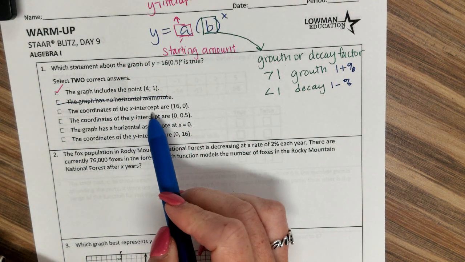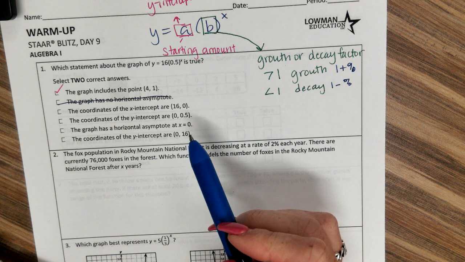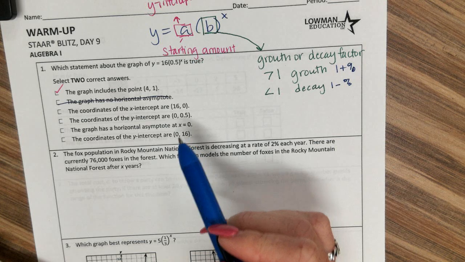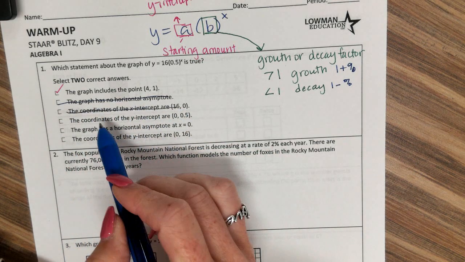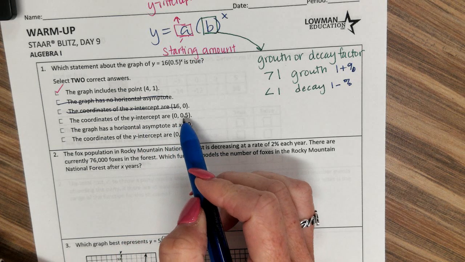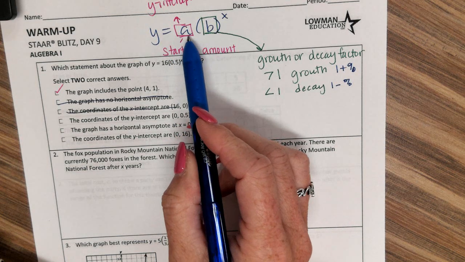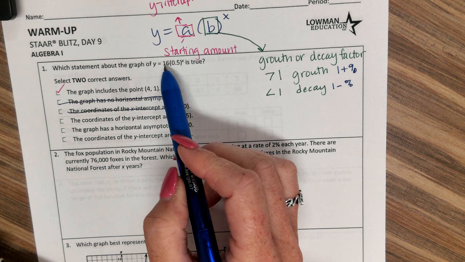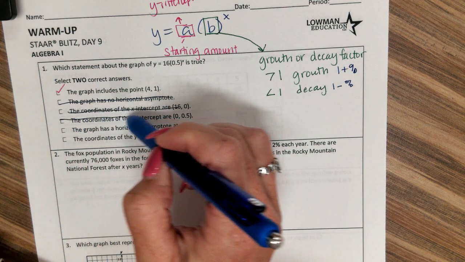The coordinates of the x-intercept are 16, 0. Guys, does it even have an x-intercept? It never touches the x-axis. It approaches it, so no. The coordinates of the y-intercept are 0, 0.5. What did I say was the y-intercept? The a. The a is what? So no, that is not the y-intercept.